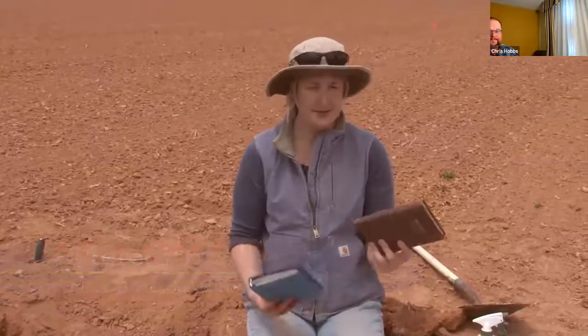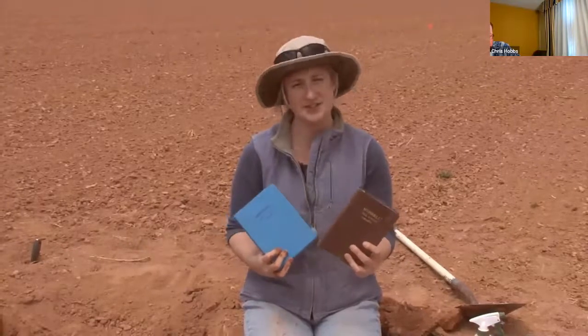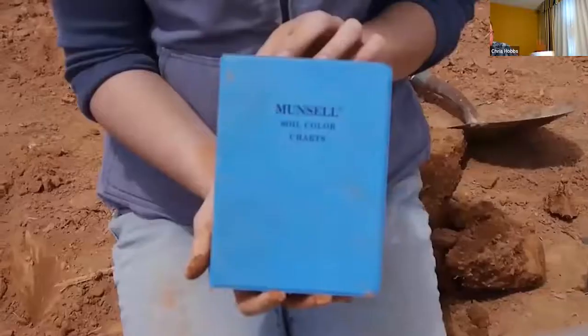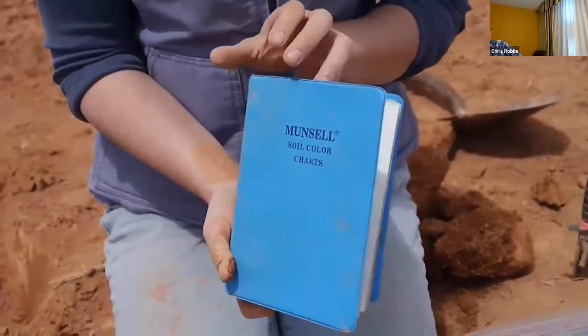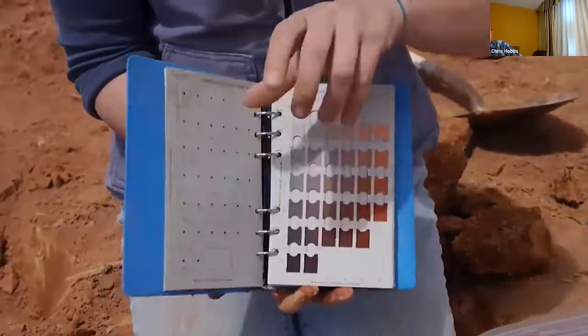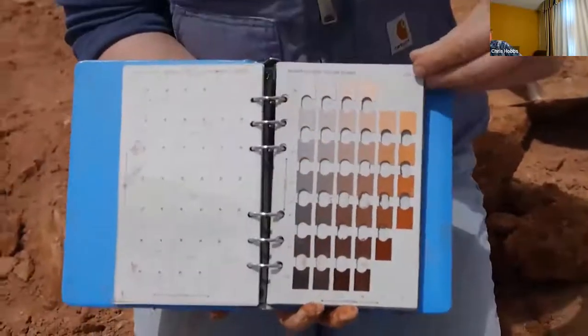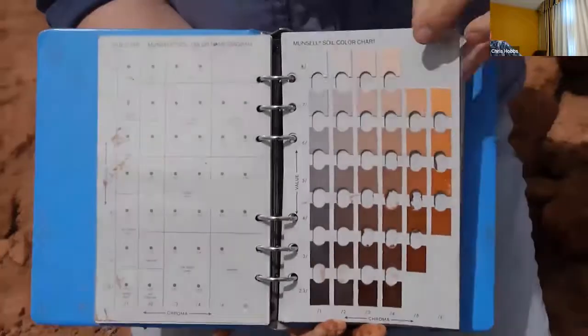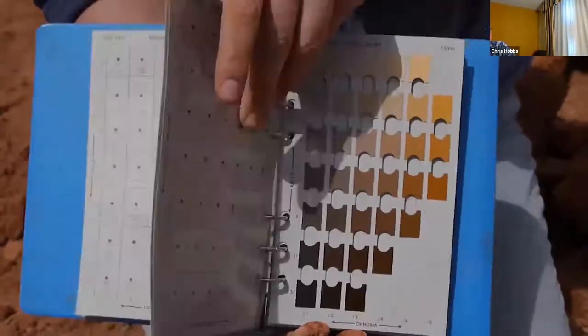For your Envirothon test, you're going to need to determine the color of your soil material. These are two different versions of the Munsell color book. They're both just as good, they're just different generations, but we're going to use the blue one today. Now, the Munsell color book is a standard colored methodology. What we've got are different pages in here with color chips on them. Each page is a different hue, and the hue is identified by a notation in the upper corner.